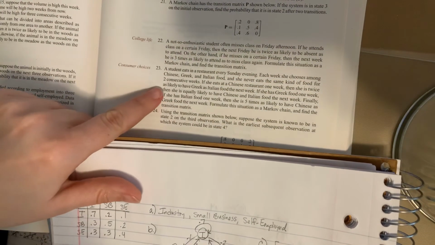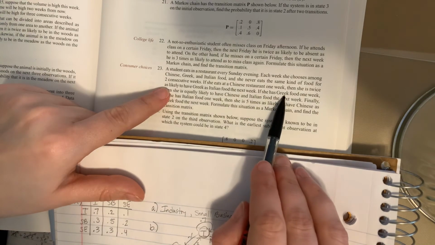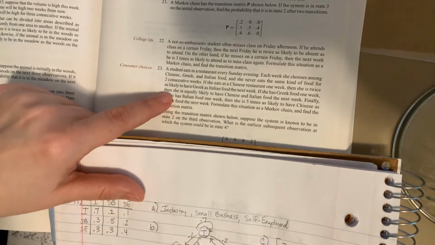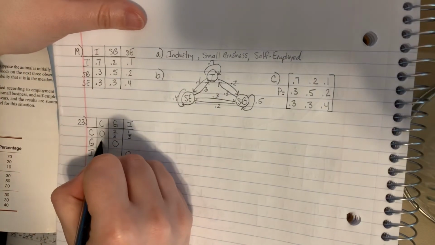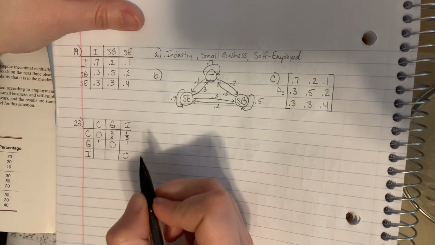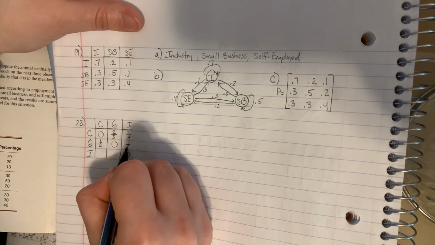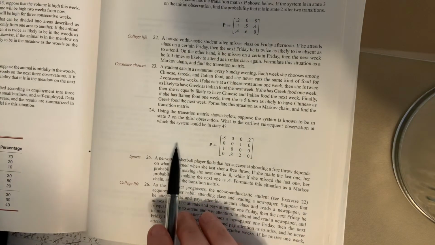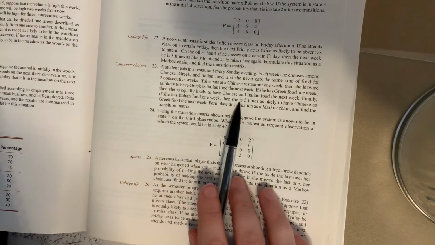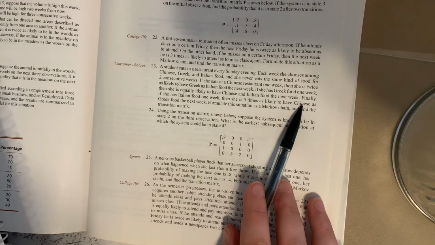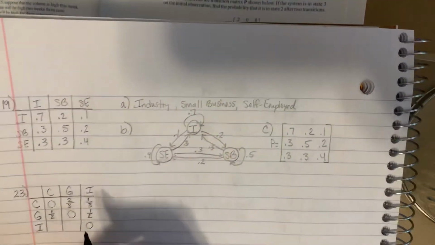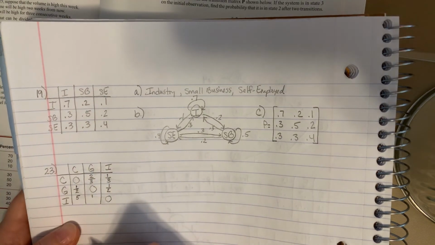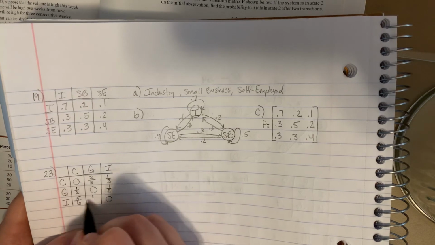Okay, then if she has Greek food 1 week, then she is equally likely to have Chinese and Italian the next week. So if they're equally likely, it's 1 to 1. 1 plus 1 is 2, so that gives me a half for each of those. The last one, if I start out with Italian, if she has Italian food 1 week, then she is 5 times as likely to have Chinese as Greek. So Chinese is 5 times as likely as one of those. 5 plus 1 is 6, so this has to be sixths.